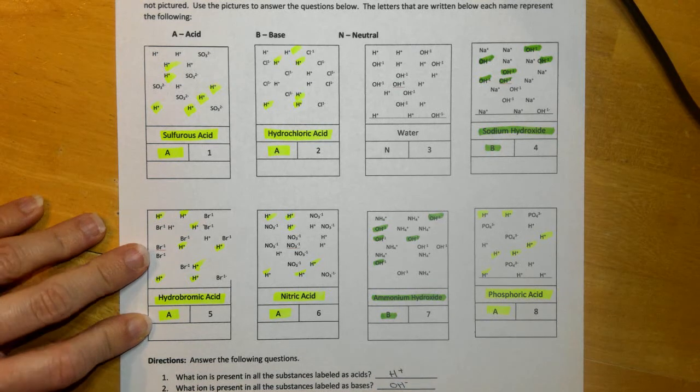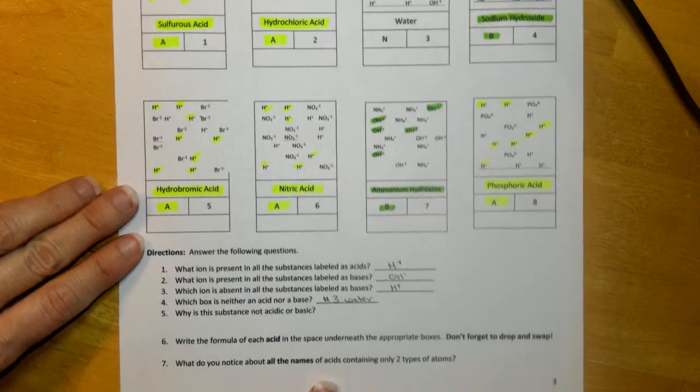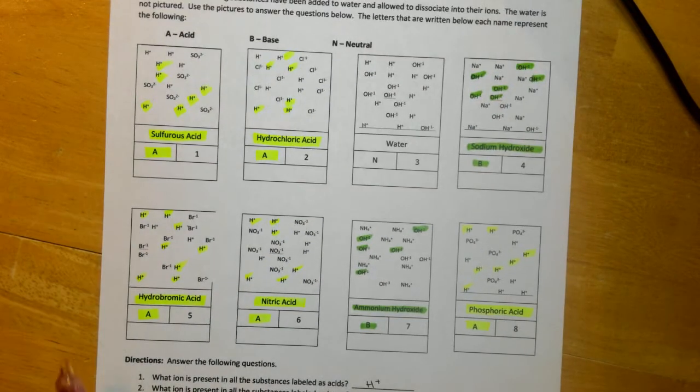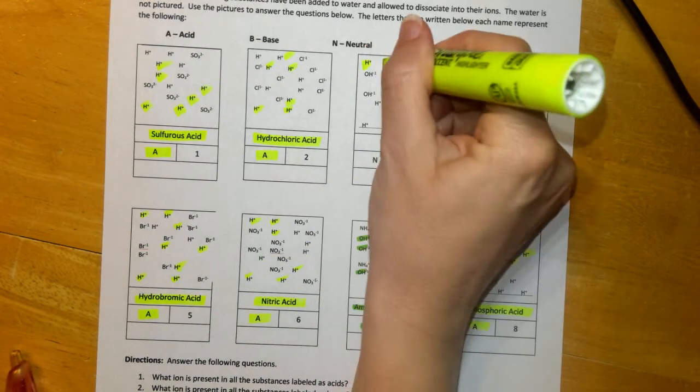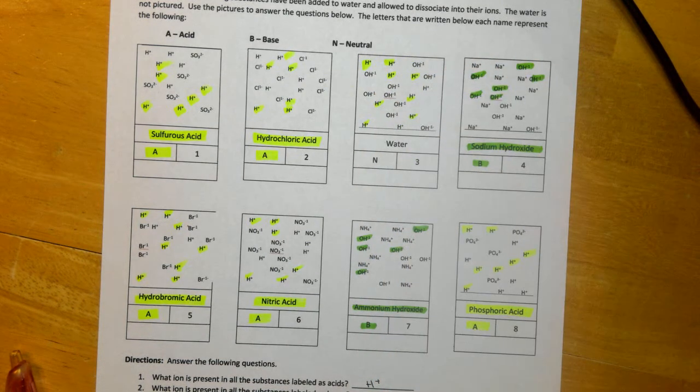And then number 4, which box is neither an acid nor a base? That's the one that we didn't highlight, so that was box number 3, the water. So, when it asks, why is that substance not acidic or basic? When I look at number 3, it has H+ ions, and it also has OH negative ions.